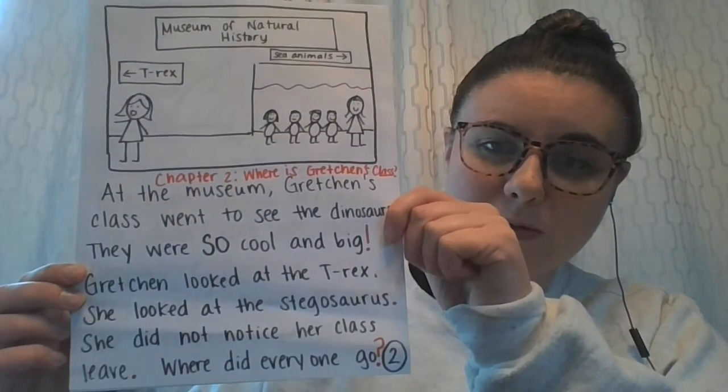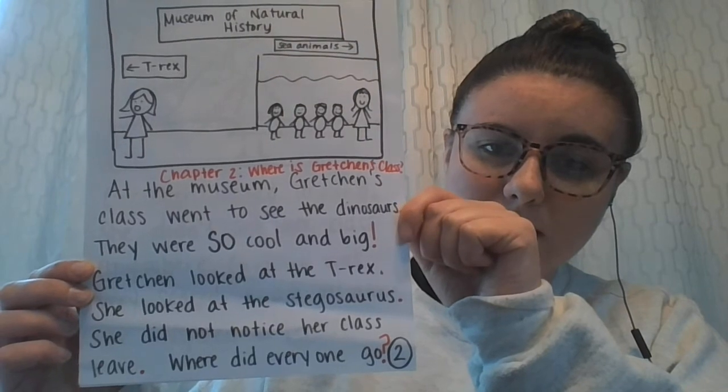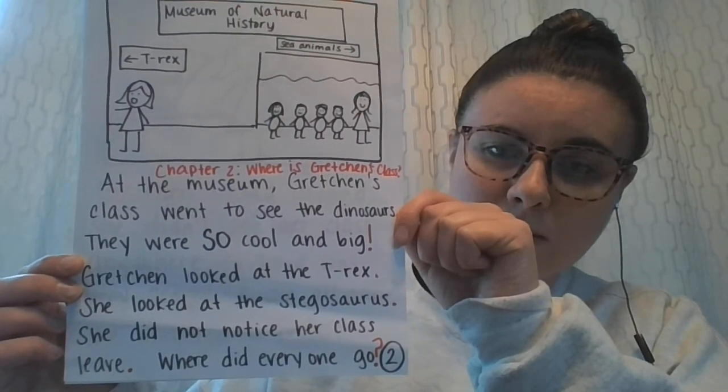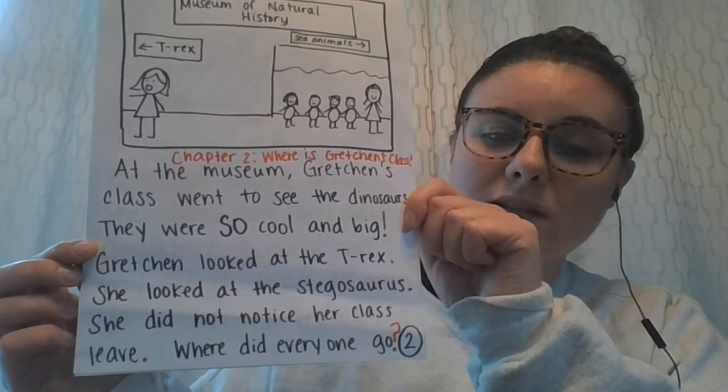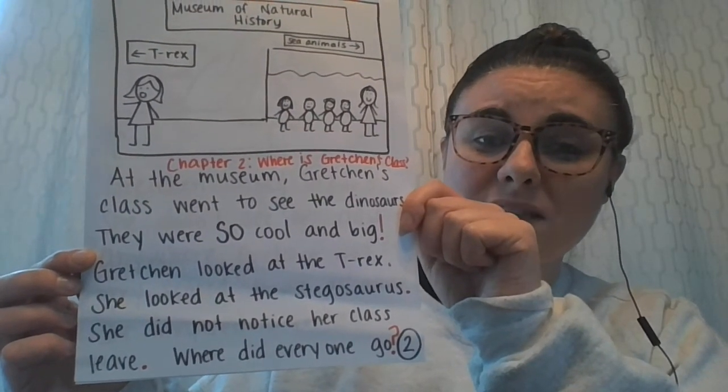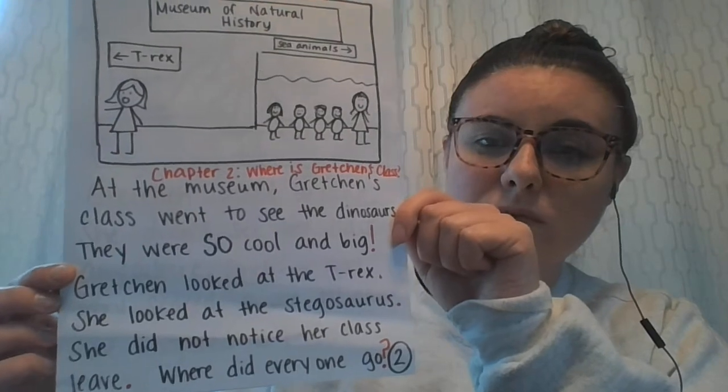It says, "At the museum, Gretchen's class went to see the dinosaurs. They were so cool and big. Gretchen looked at the T-Rex. She looked at the Stegosaurus. She did not notice her class leave." Where did everyone go? This chapter is more than one page, so the next page is still a part of chapter 2.